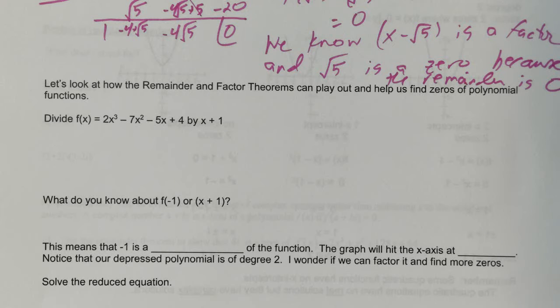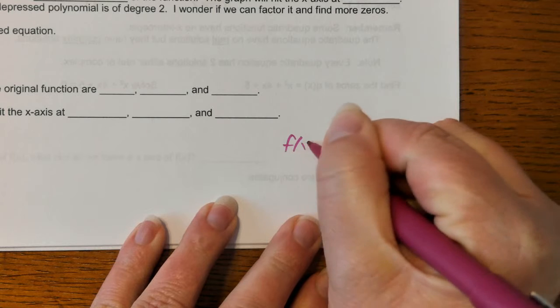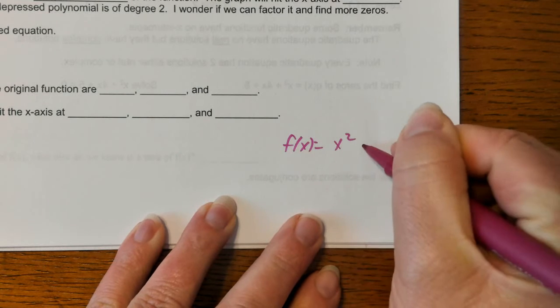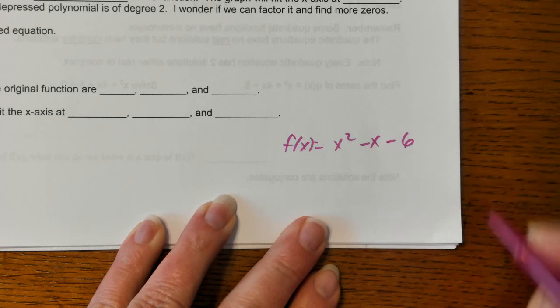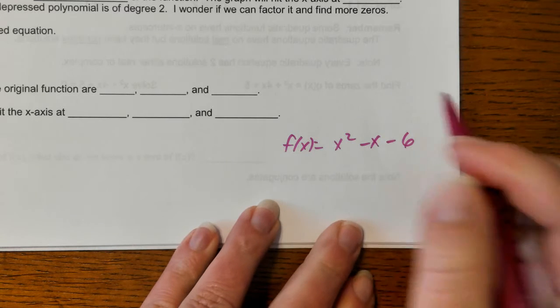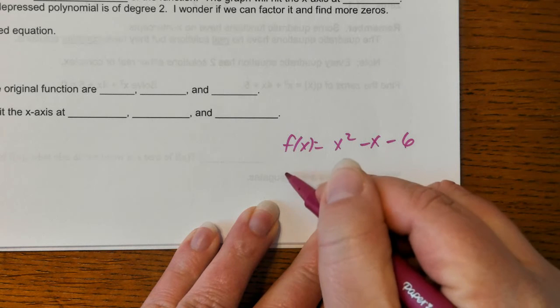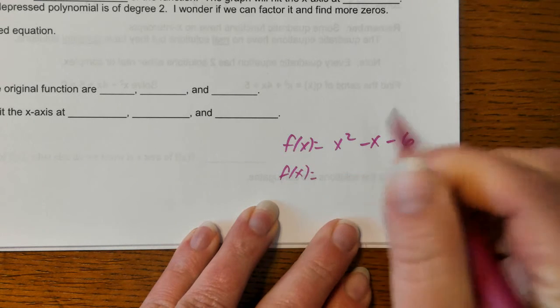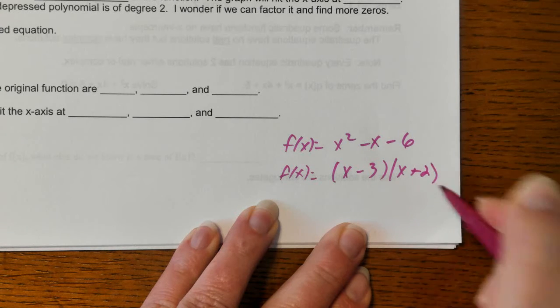So as we're discussing these remainder and factor theorems, let me show you a way to think about how this all connects. Let's say we have the function f of x equals x squared minus x minus 6. We know from factoring this is a quadratic, so it's going to make a parabola shape. And if we factor it, we would get x minus 3 and x plus 2.